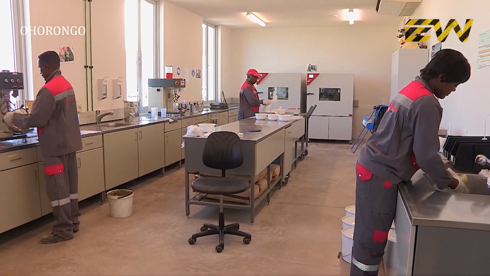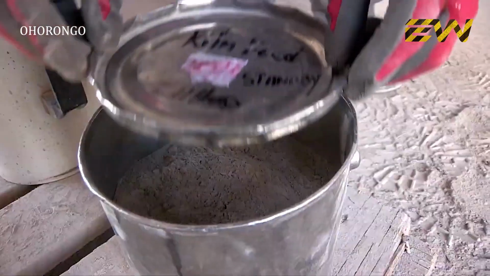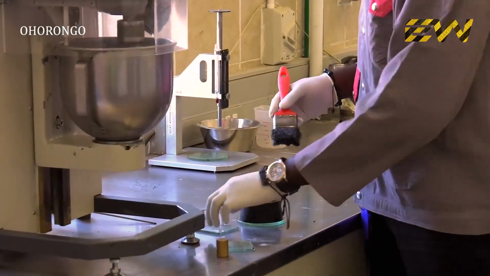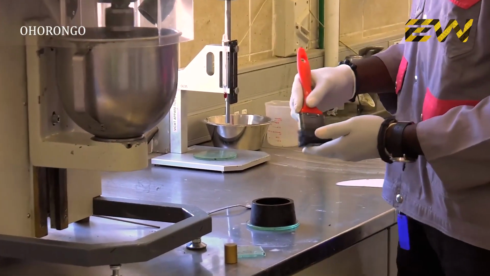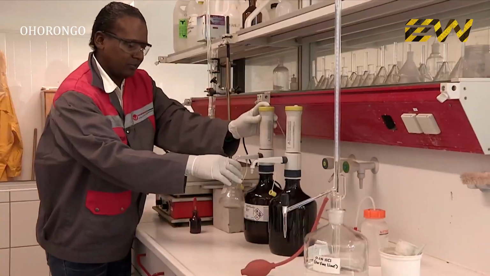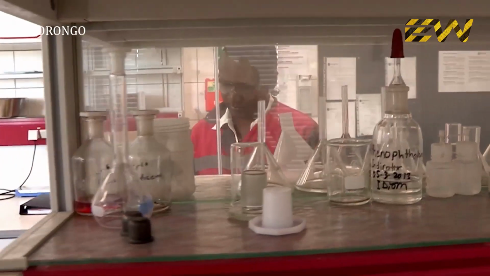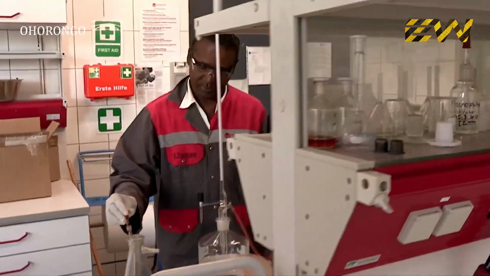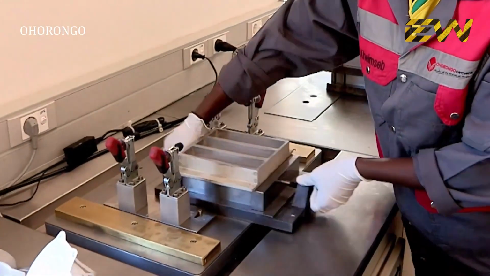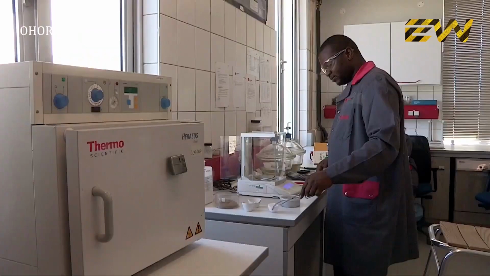A fully equipped chemical and physical laboratory takes samples of intermediate and final products at different stages of the cement manufacturing process to ensure maximum product quality. The laboratory consists of 11 sampling stations, which handle more than 140 samples per day, 7 days a week. Each cement type produced is subjected to an array of tests to ensure a consistent world-class performance.